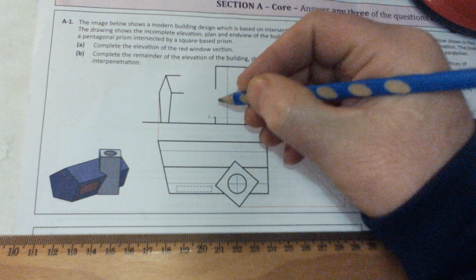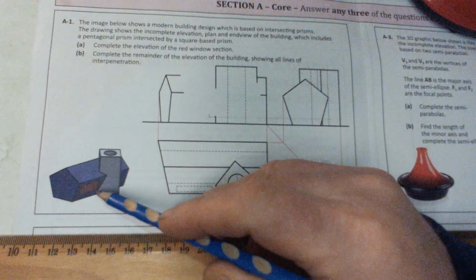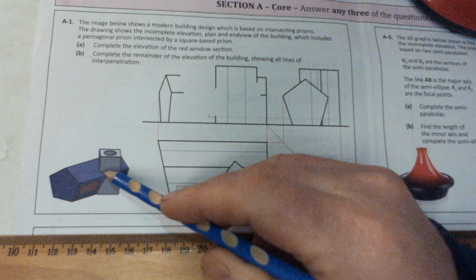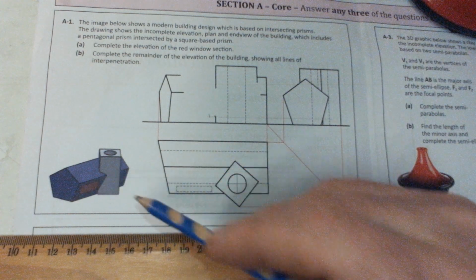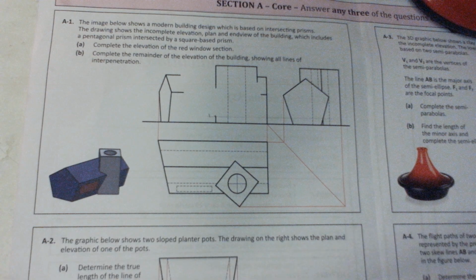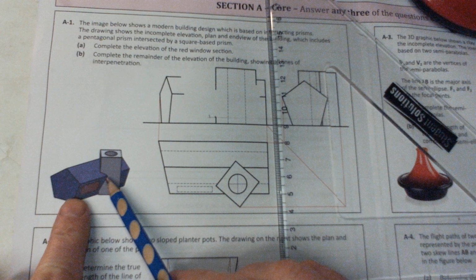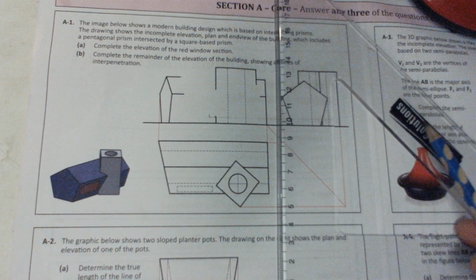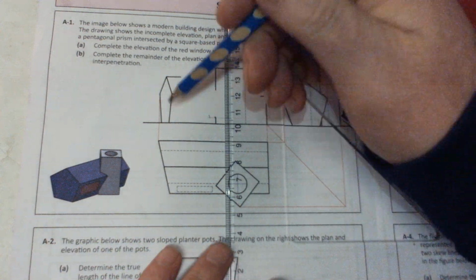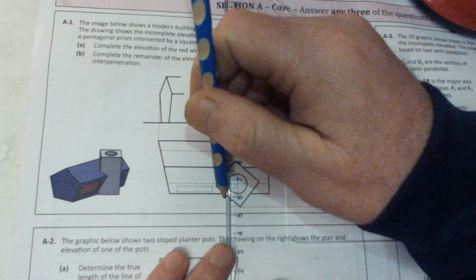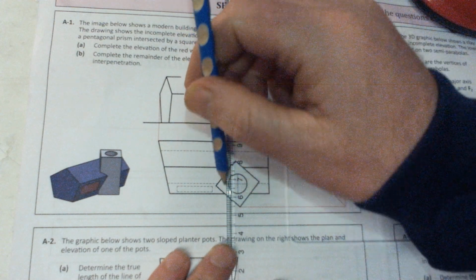Going in there. Now I was saying point 2 is where it cuts through the edge, and that's a matter of where that horizontal line here cuts through the side of the square base prism. So I'm bringing that up from the plane.